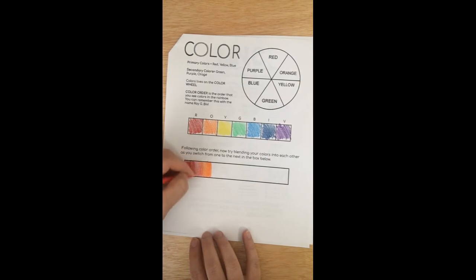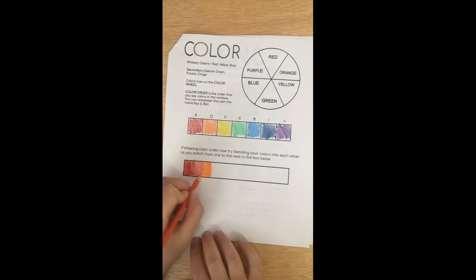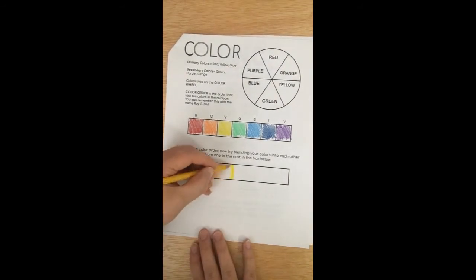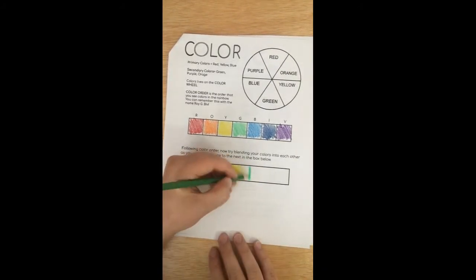Then in the other direction, I'll start to press lightly with my orange, and then I'll overlap with the yellow so that the blending happens from red all the way to purple.